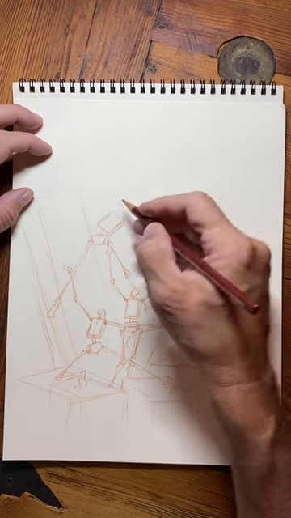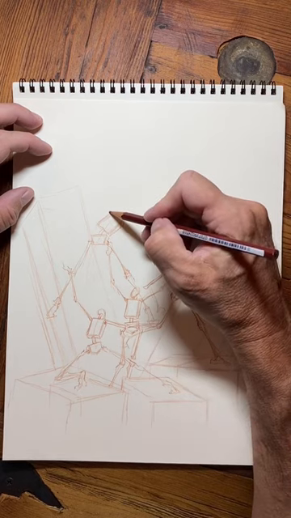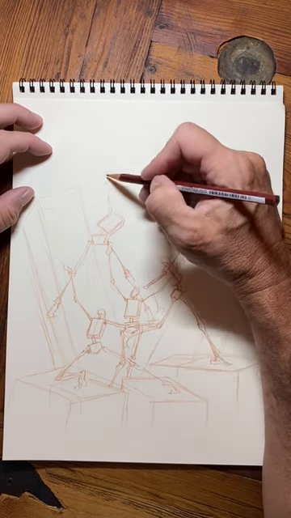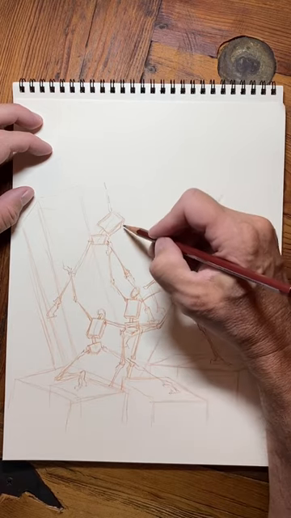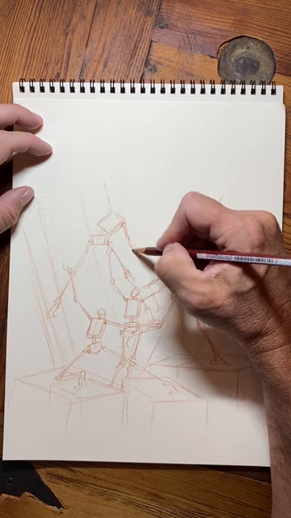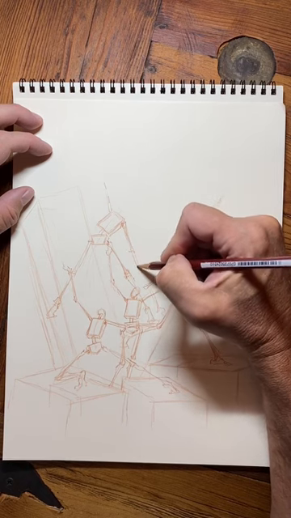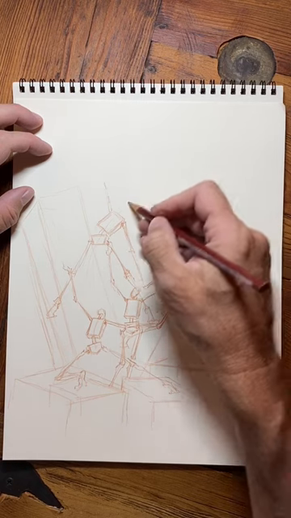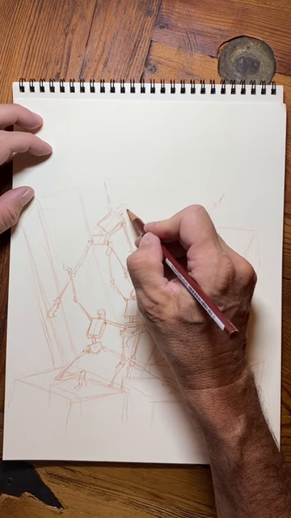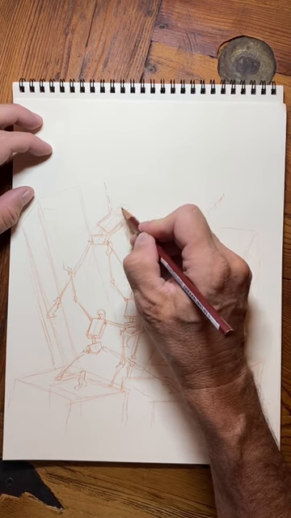Bottom of the foot there. This arm can be sort of reaching up. We'll have this arm reaching back. And we'll have the head looking up in that area.